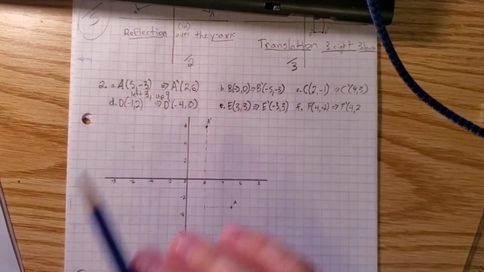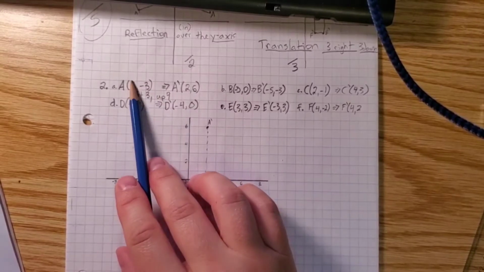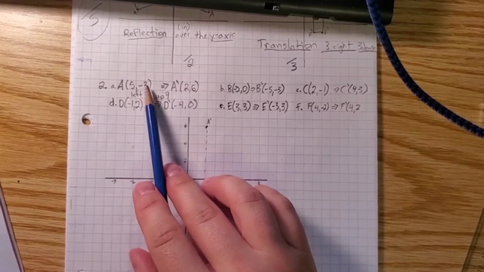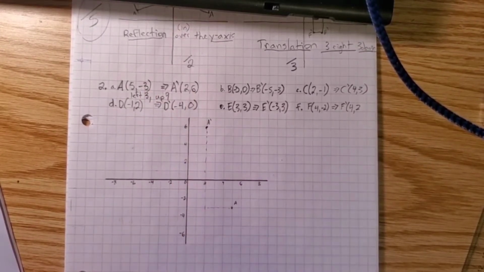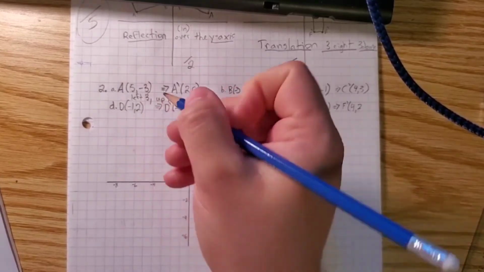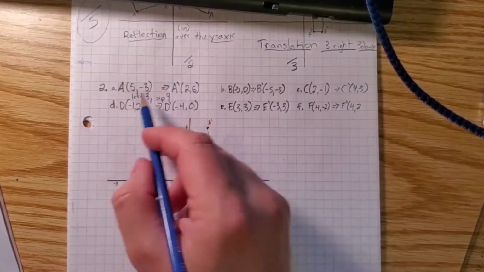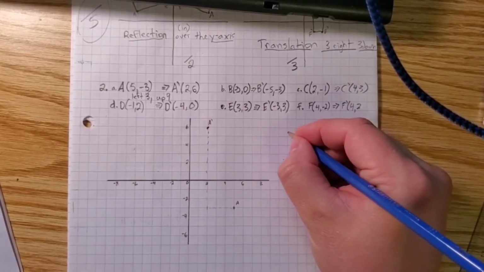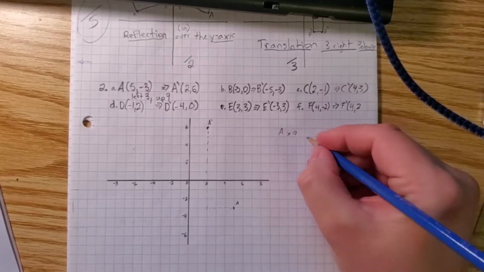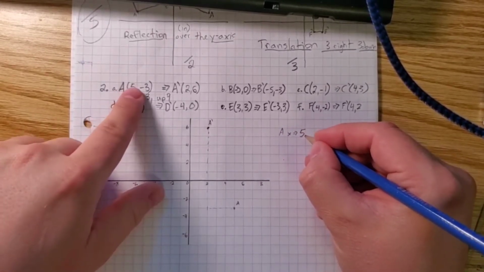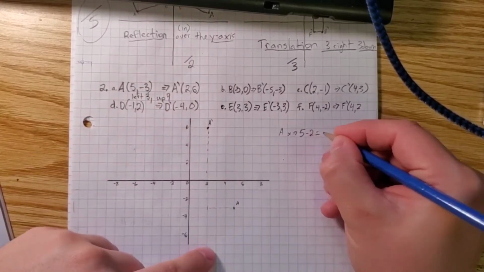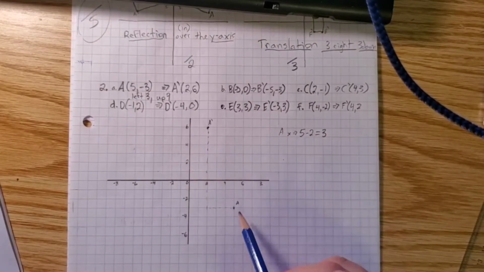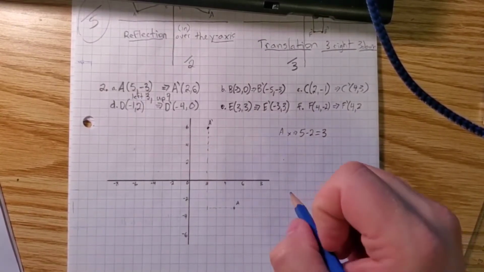And if you think about it, you could also look at your x coordinates, take your first one, subtract your second one, and take this one, subtract and see what the value is, okay? So I'm just going to do the work for A down here. If we look at our x values for A, if we take 5 and we subtract 2, we'd end up with 3, correct? And subtract means moving left, so we moved left 3, okay?